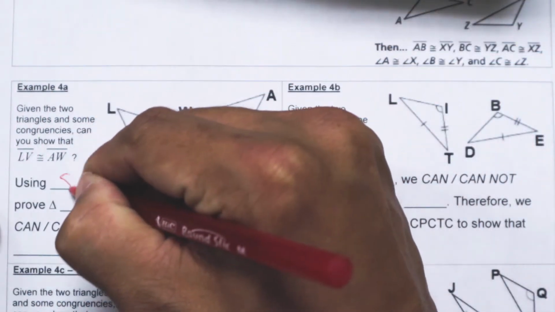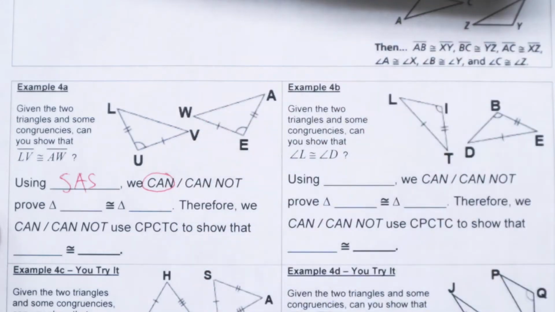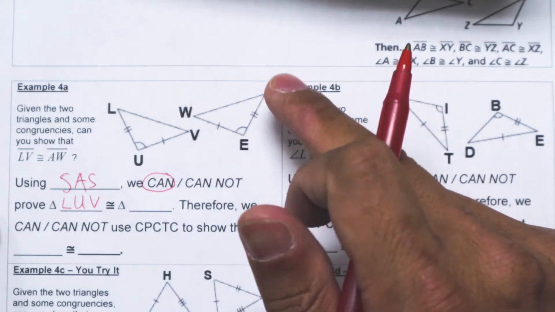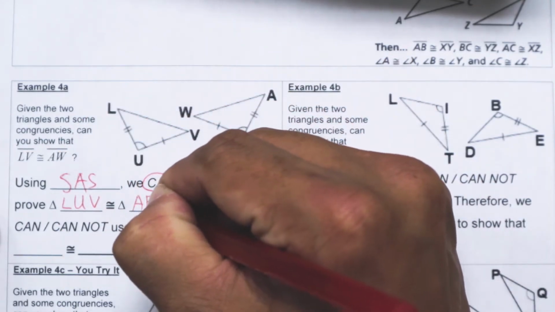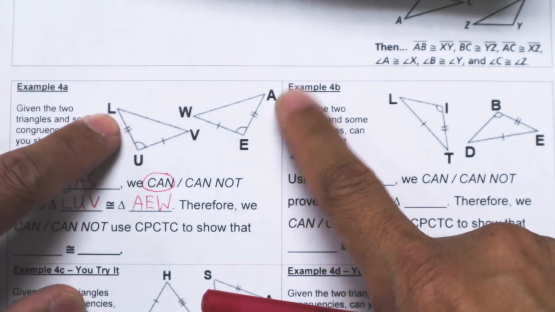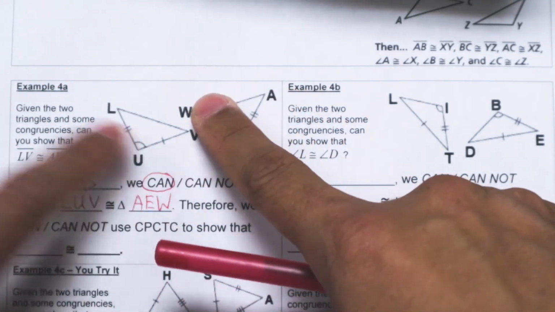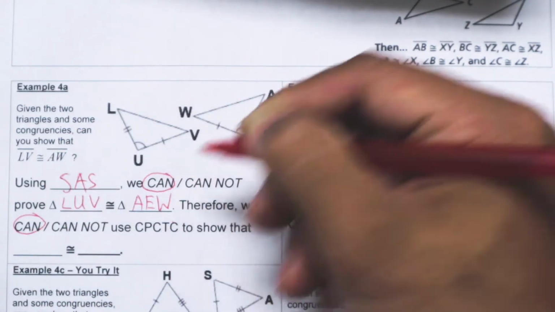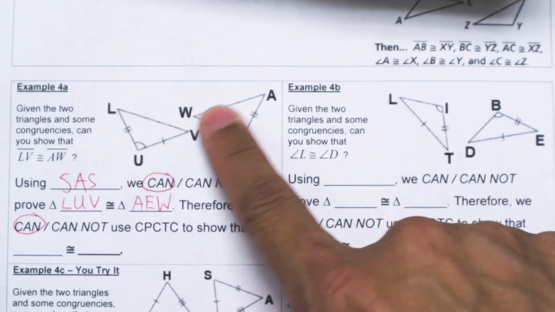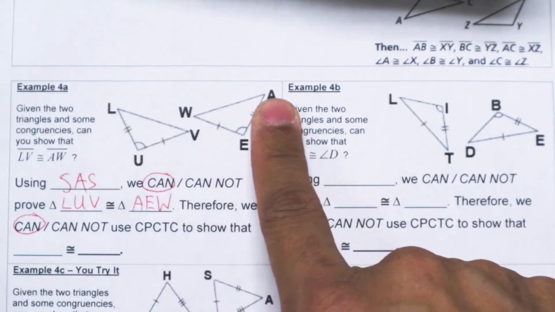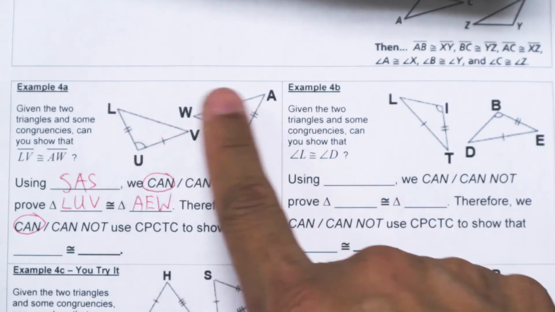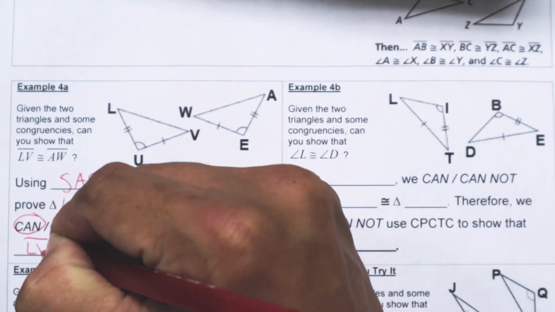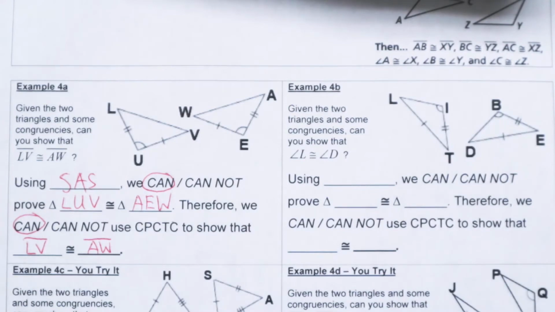So we're going to say using SAS we can prove that triangle LUV matches AEW. Remember, you have to match L matches A, U matches E, V matches W. Okay? And therefore, we can use CPCTC to show that these two segments, even though there are no tick marks indicating that they're the same, are in fact the same because we proved that these two triangles are congruent, same size, same shape. So we're going to say segment LV is congruent to segment AW.